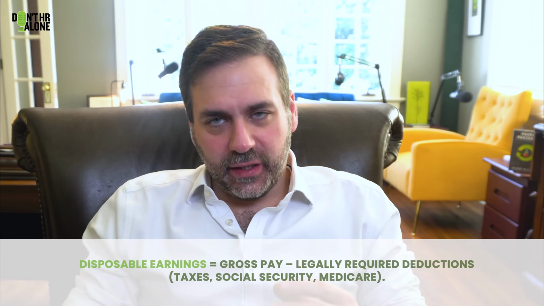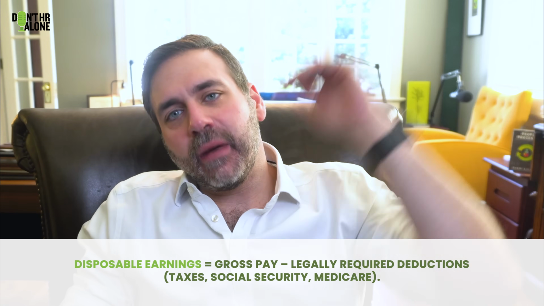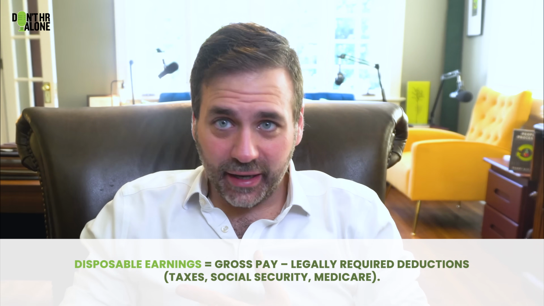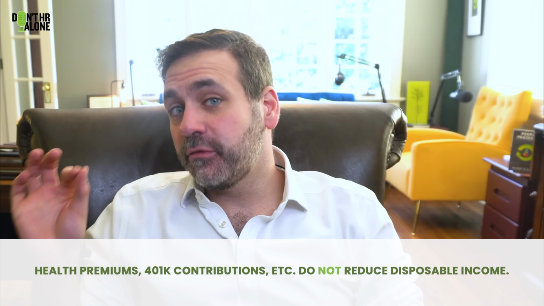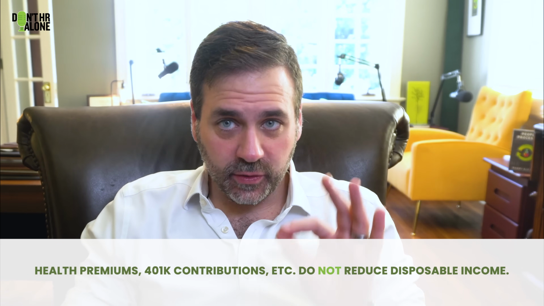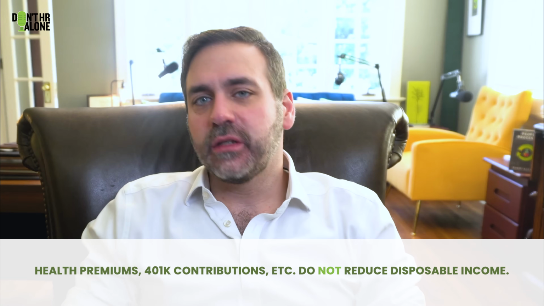What we mean by disposable earnings is their gross pay minus legally required deductions. That's mainly taxes, Social Security, and Medicare. Health premiums and 401k contributions do not reduce disposable income. We'll talk more about that, but that's an important thing to know. So when they say take 25% of disposable earnings, they mean basically their gross income minus their taxes.